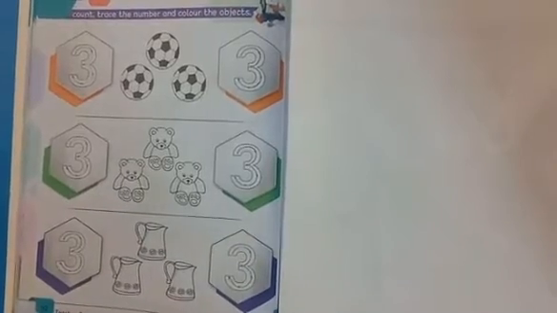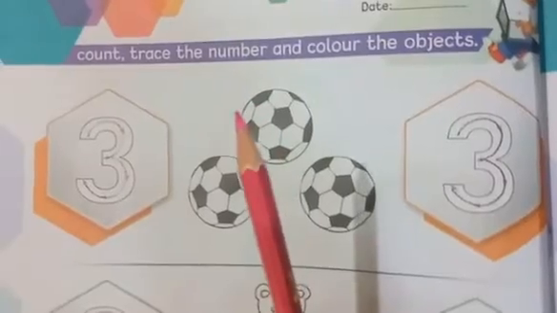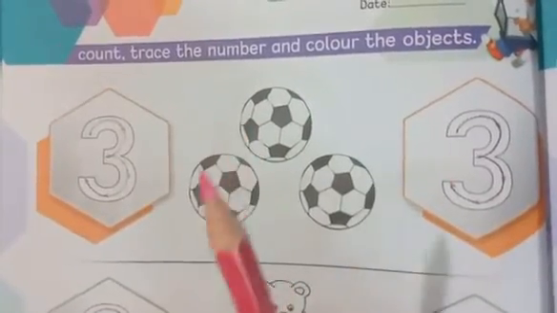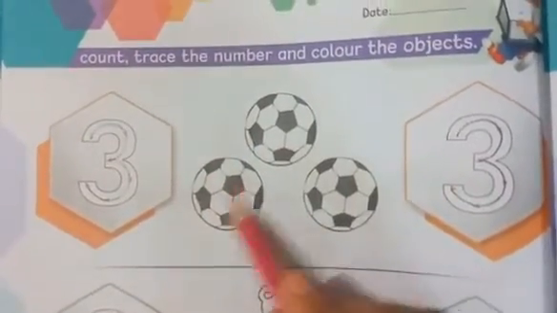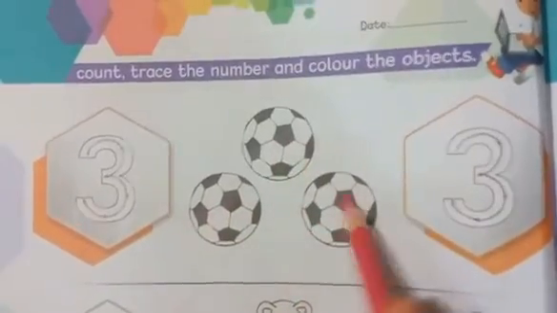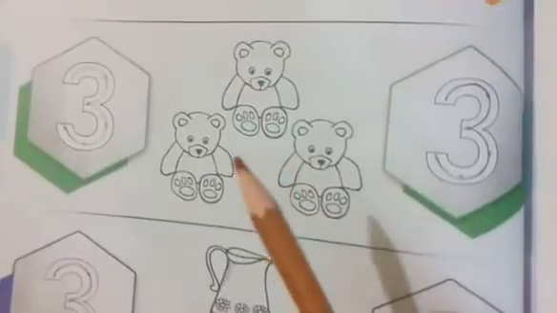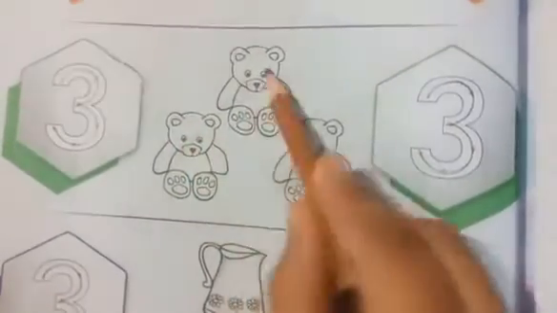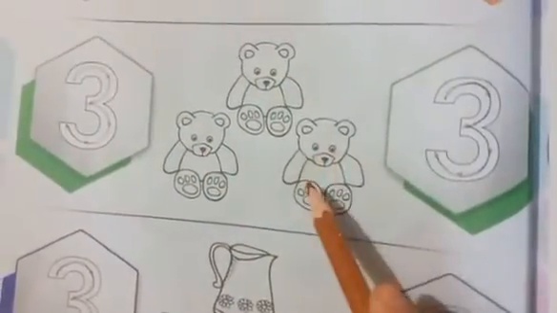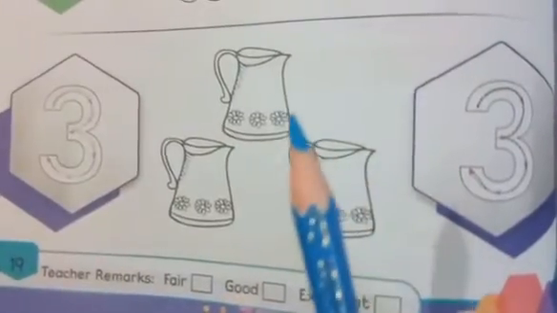After tracing, color these pictures. Which color is this? This is pink color. Use pink color in these balls. Use brown color in bears. Slowly color it. Use sky blue color in jugs.